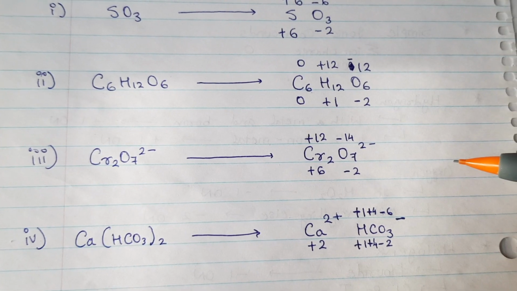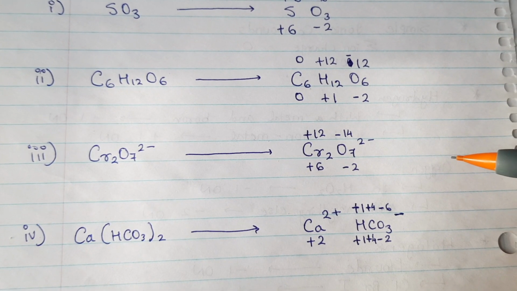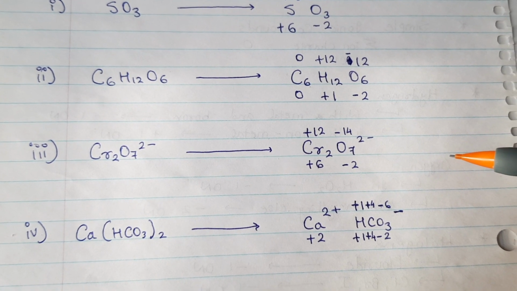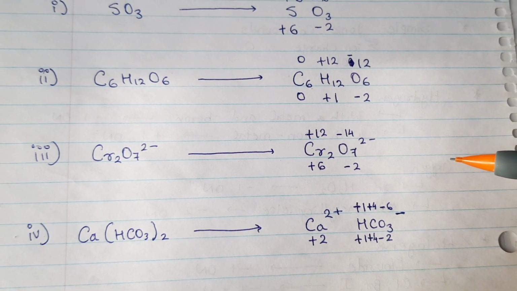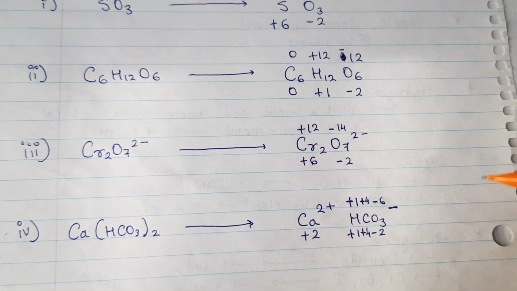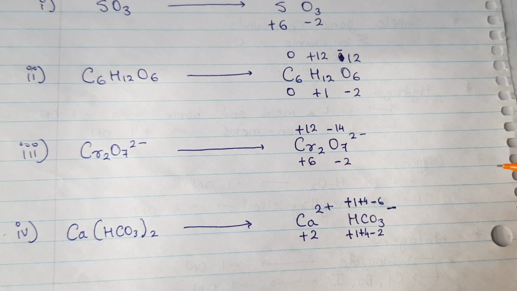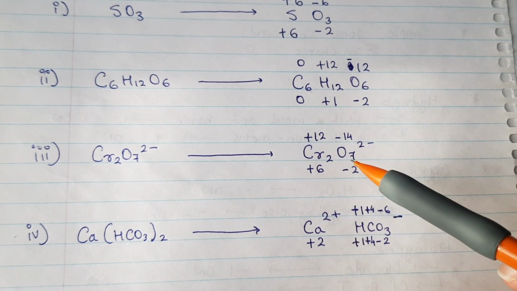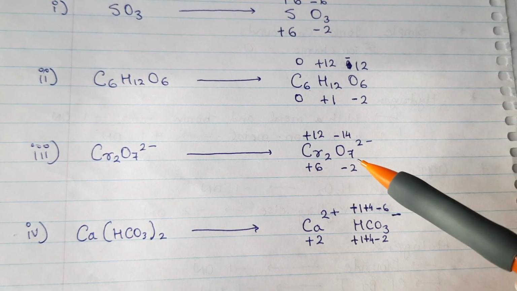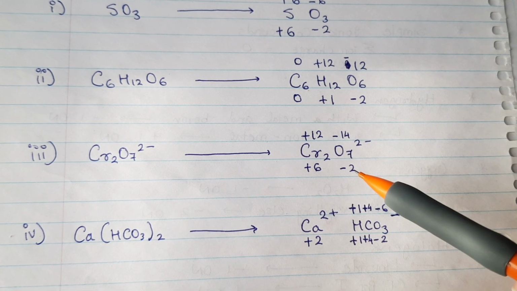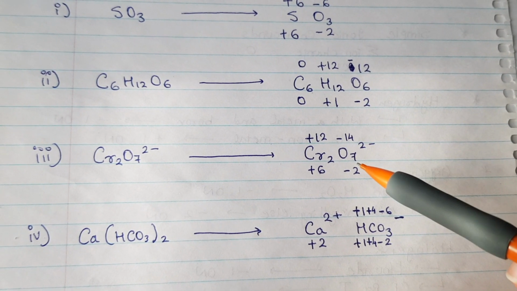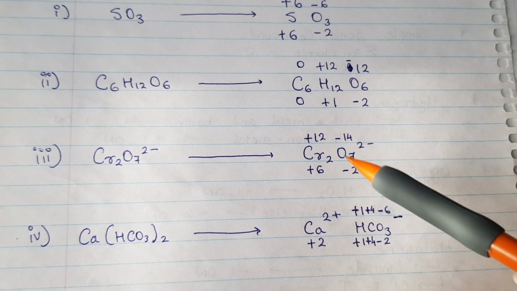The third example we are looking at is Cr2O7 2-. Cr2O7 2- is not a neutral compound. It's an anion because it has a -2 charge. This means that the sum of the oxidation numbers of the atoms should equal -2. The first atom that we assign an oxidation number to is oxygen. Oxygen has to be -2 here. 7 oxygens, so we multiply by 7, -14. Now Cr2.